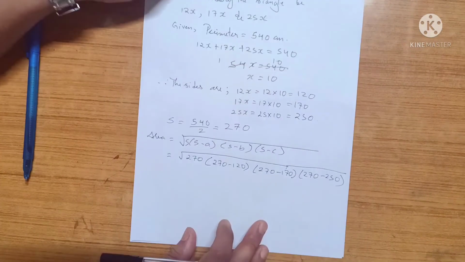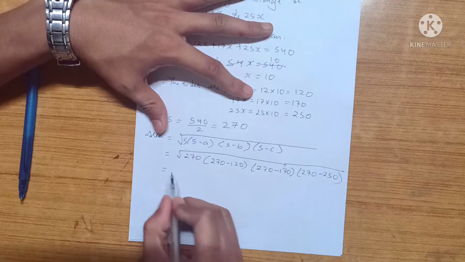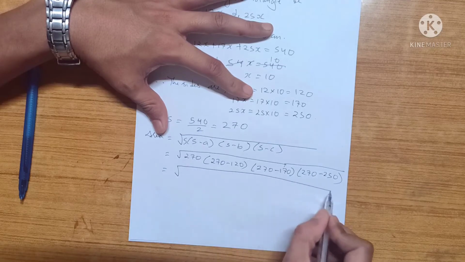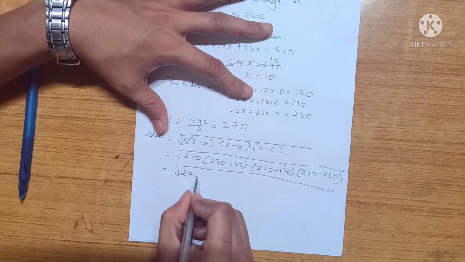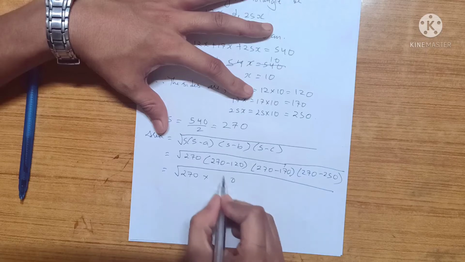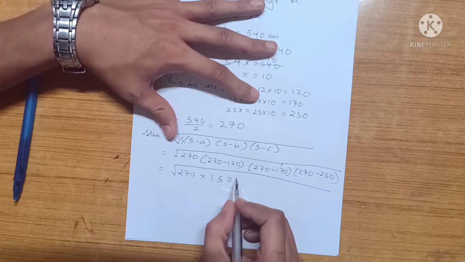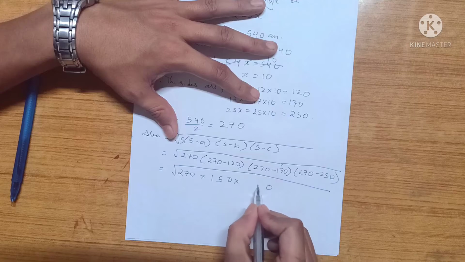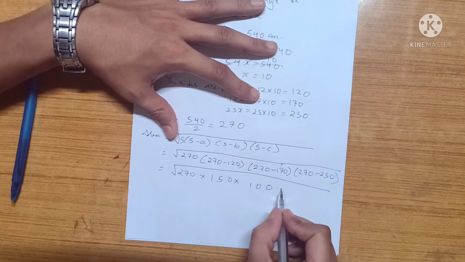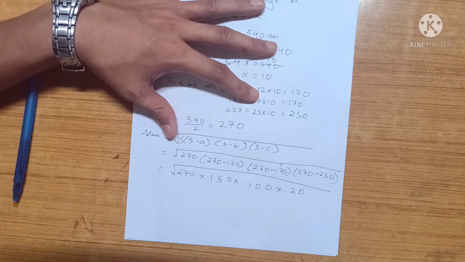I'll try to use as much shortcut as possible. I hope you all will catch up to it. And if you don't understand something, do ask. 270 into 150 into 100 into 20.